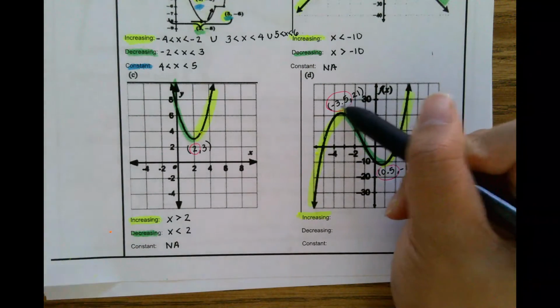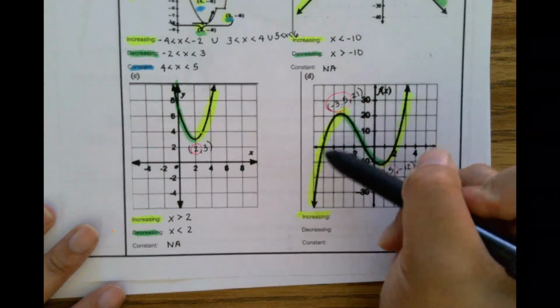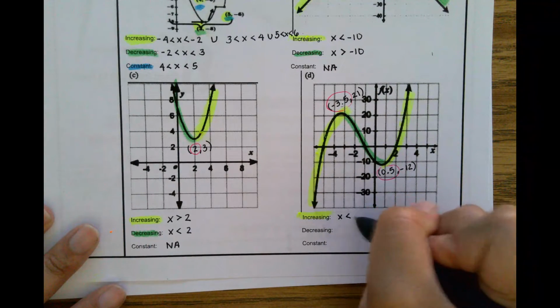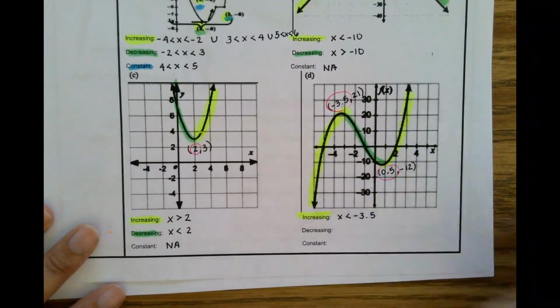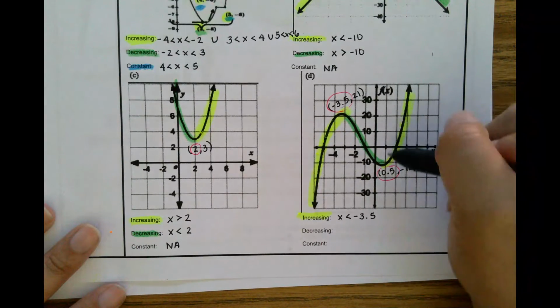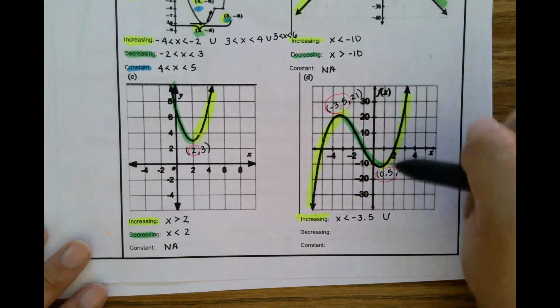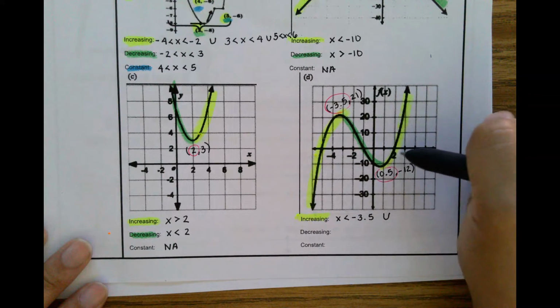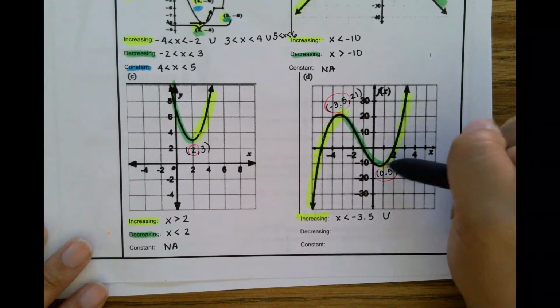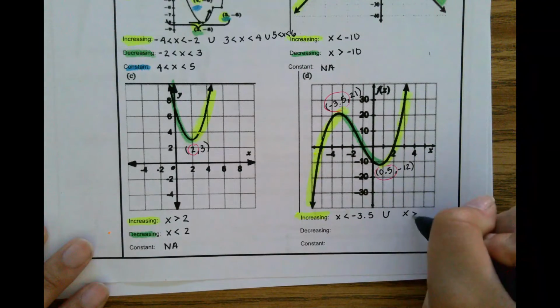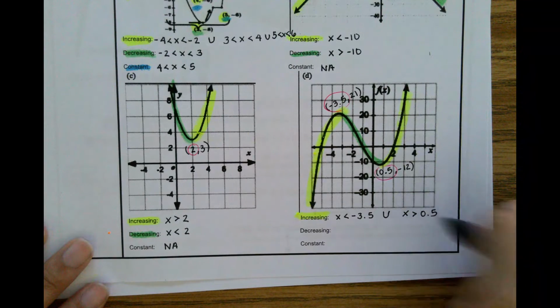Whenever it is smaller than negative 3.5, all of these x values are smaller than negative 3.5. So whenever x is less than negative 3.5. And the other part, it's increasing. So U for union. And whenever my x values are greater than 0.5, right? Because from here on out, I am increasing also. So x also greater than 0.5.